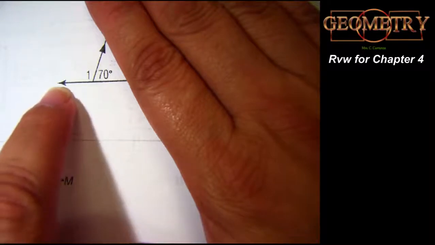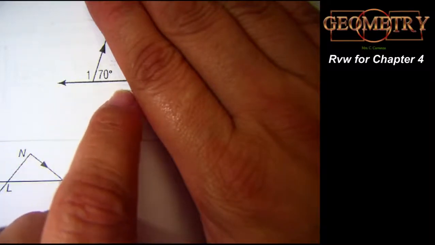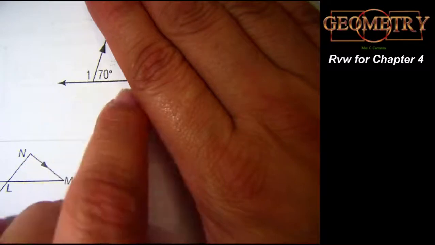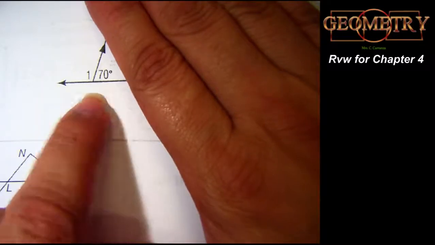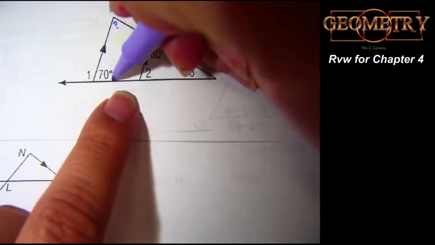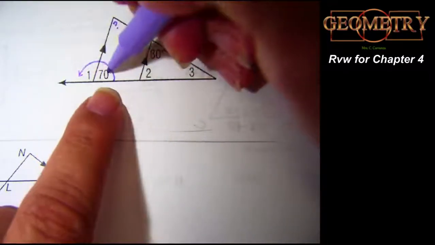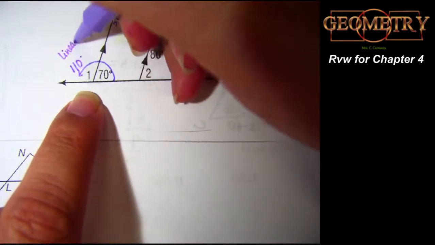But what do I have right here? Yeah, it's the line, the base. It's a linear pair. These two added together equals 180. And so if these two together equal 180, and this is 70, what does the measure of angle 1 have to be? 110. And we use the fact that they are a linear pair to do that.